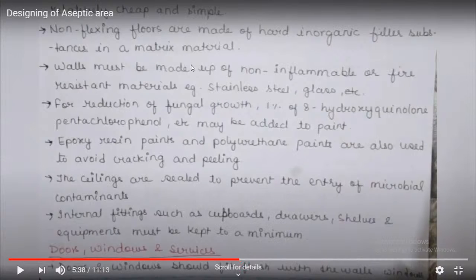Walls must be made up of non-inflammable materials such as stainless steel, glass, etc. For the reduction of fungal growth, 1% or 8% 3-hydroxyquinoline or pentachlorophenol may be added to the paint, for the painting of the aseptic area.